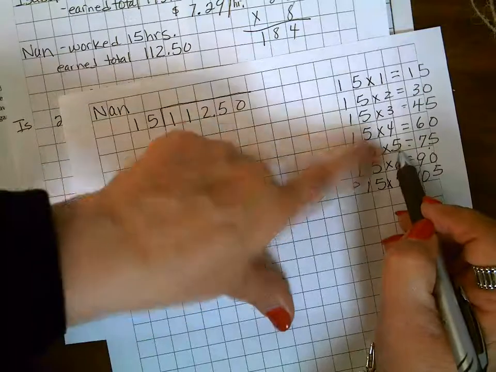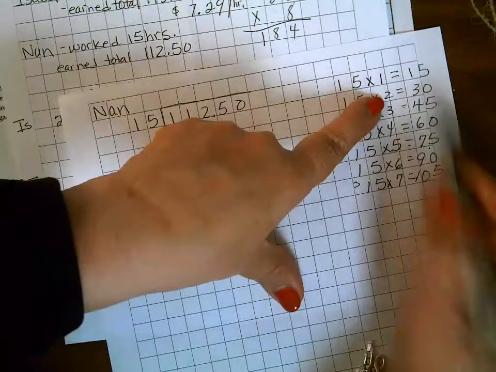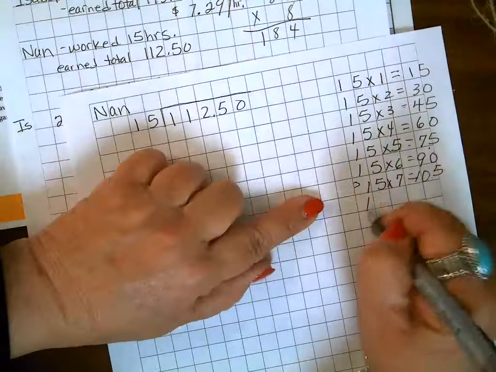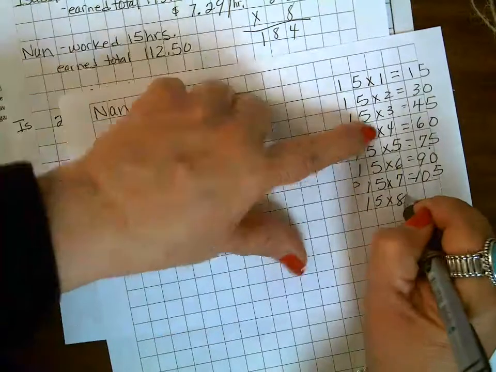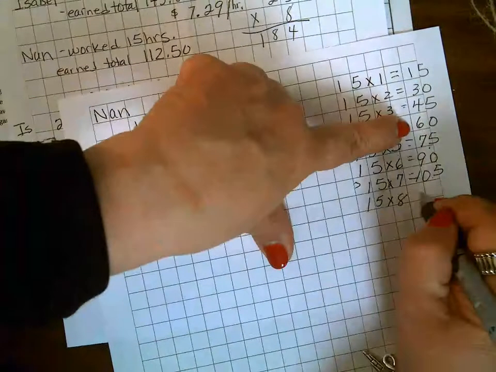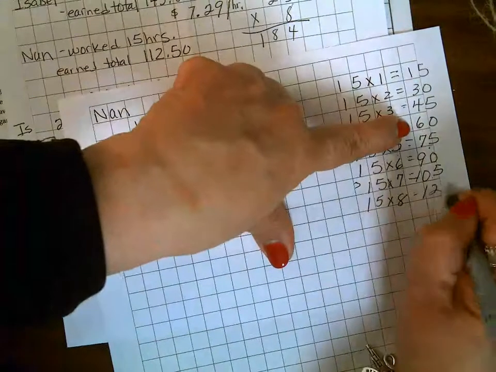Okay, so I have my 5 plus my 2 groups. 75 plus 30 equals 105. 15 times 8, my 4, it's 60, so I'm going to double that up. That equals 120.